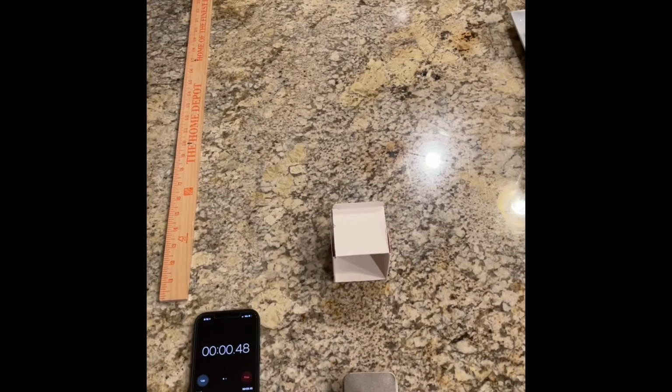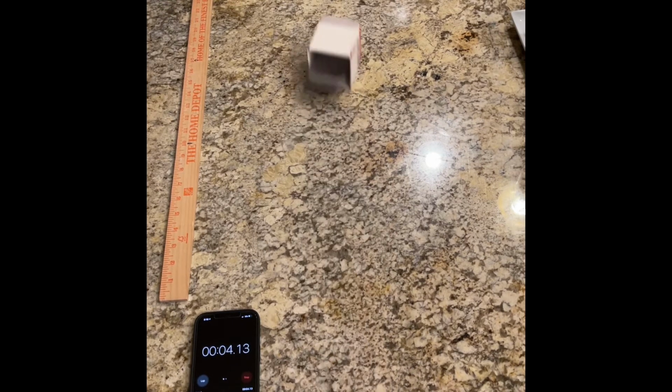Here's an example. I slid a metal box towards a motionless cardboard box. After the collision, the two boxes move together. Let's pretend that this is a perfect physics world where friction does not exist.